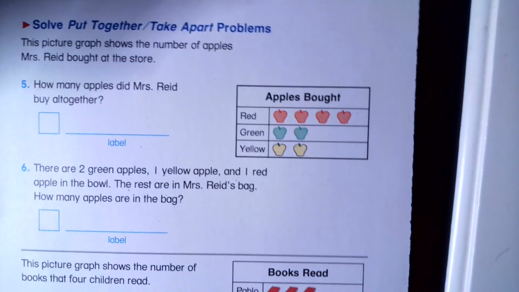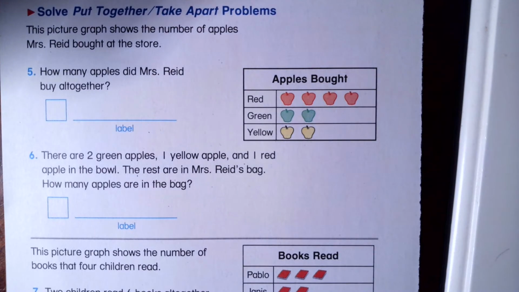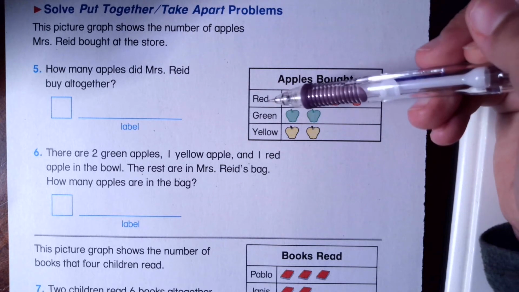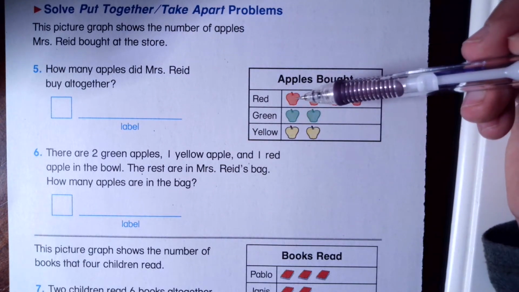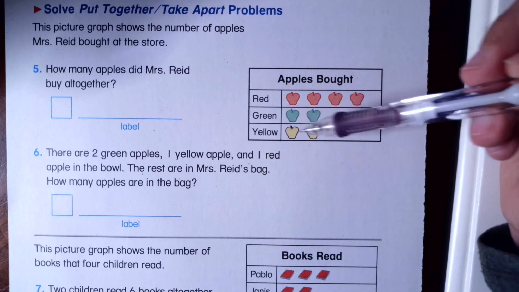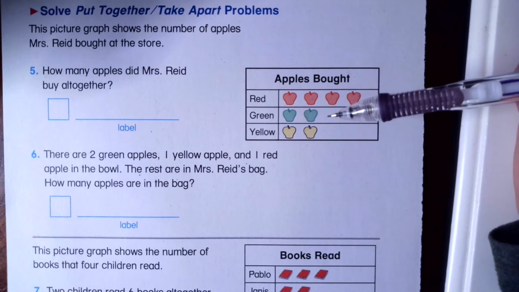We have another picture graph, but this time it's asking us some questions. So we're not going to be doing those comparison statements again. We are going to be answering the questions. So I always like to look at my graph first and make sure I understand what's going on. So my graph is called apples bought. We have red, green, and yellow. There were 4 red apples, 2 green apples, and 2 yellow apples.